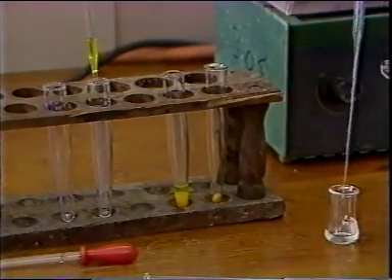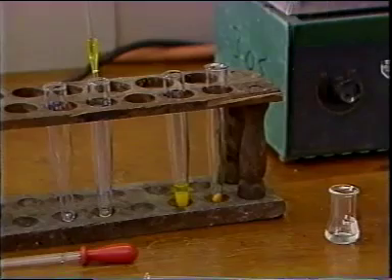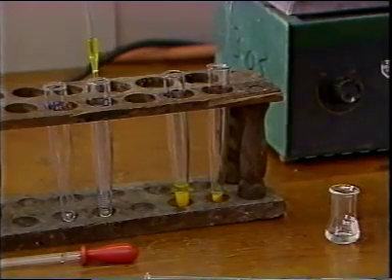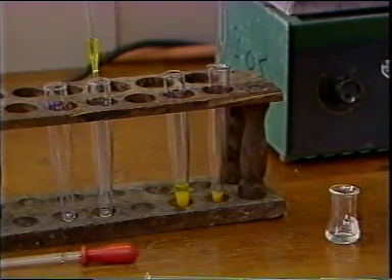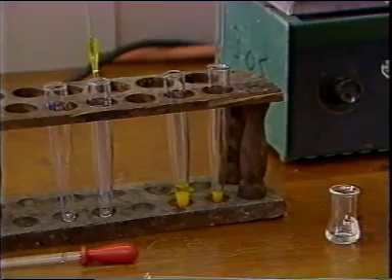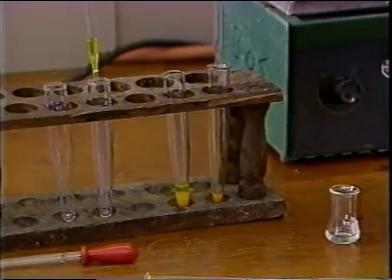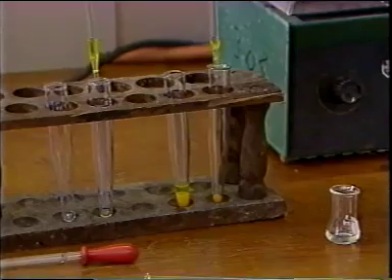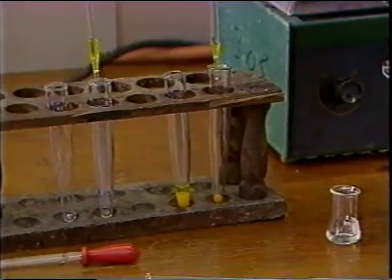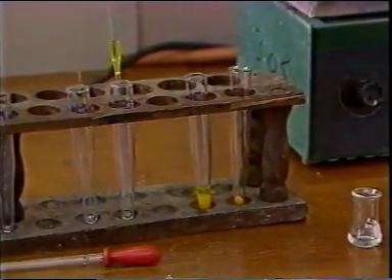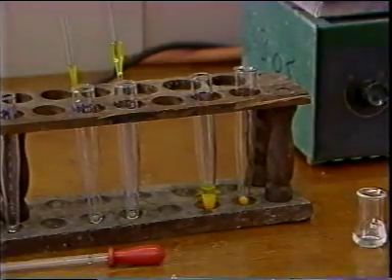The crystals can now be washed and the process repeated. And if necessary, a further recrystallization can be carried out in the same tube.